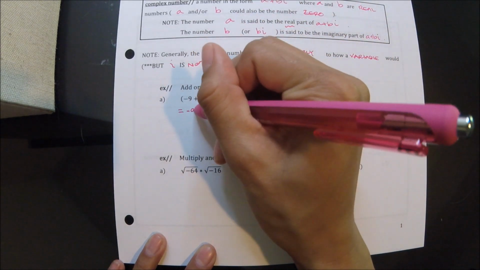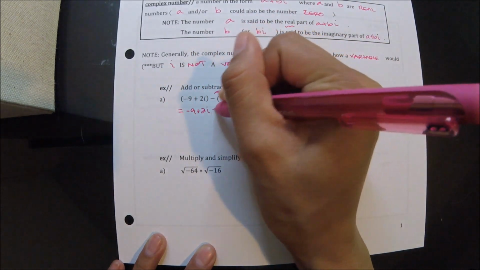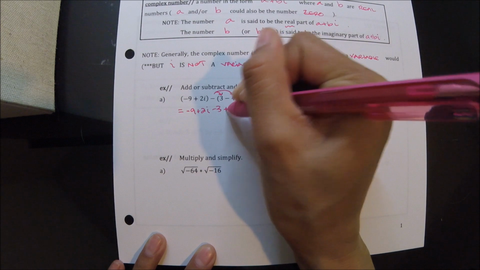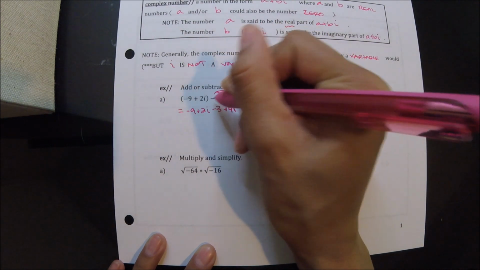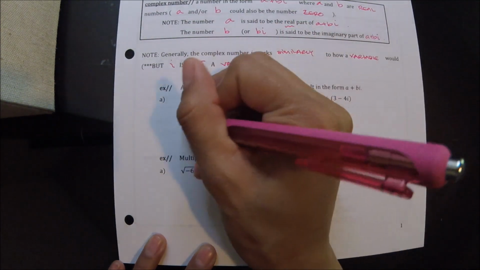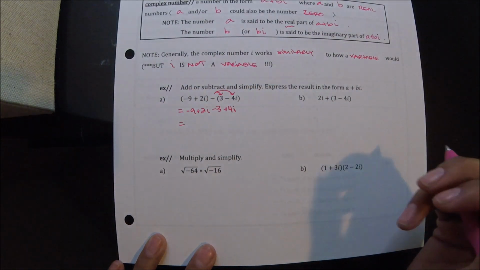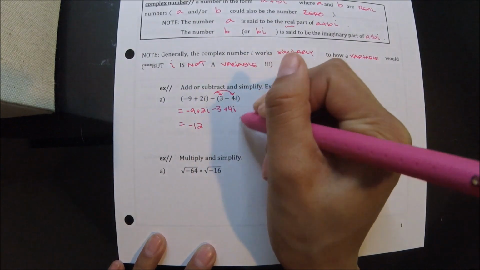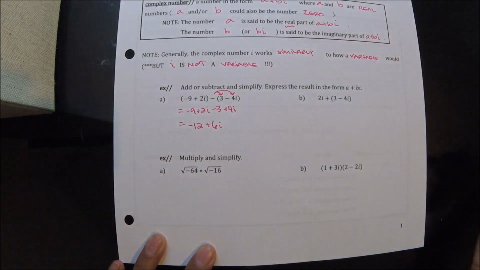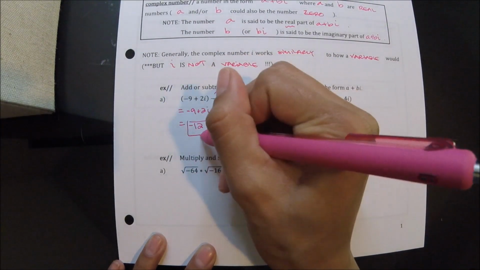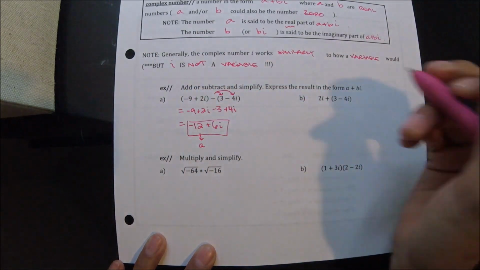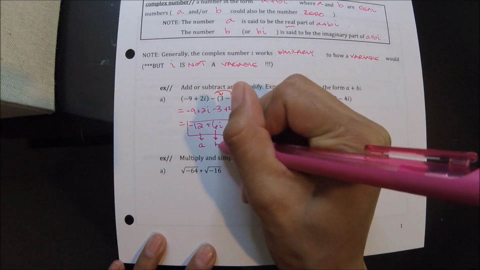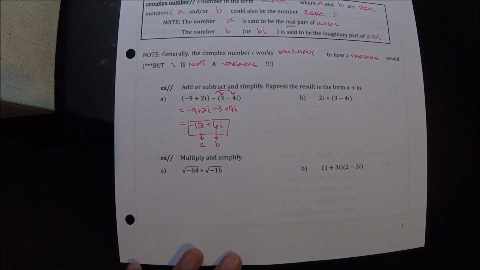So we get -9 plus 2i, and then minus a 3, and then plus a 4i, because minus and negative becomes the plus, and then from there just combining like terms. -9 minus 3 is -12, 2i plus 4i is plus 6i. And so the number -12 is the a, the real part, and b is 6, the imaginary part.